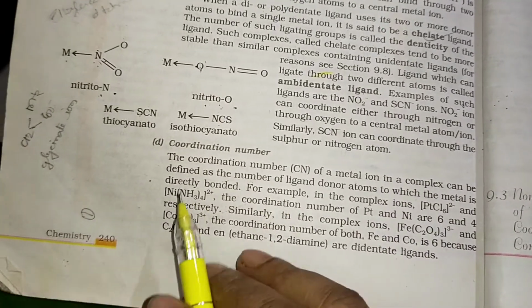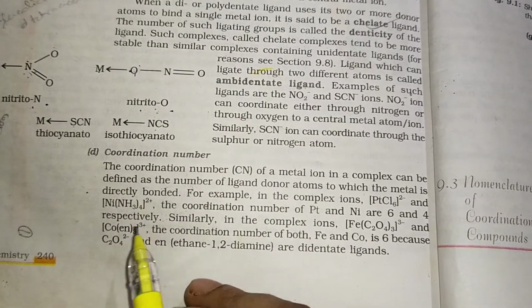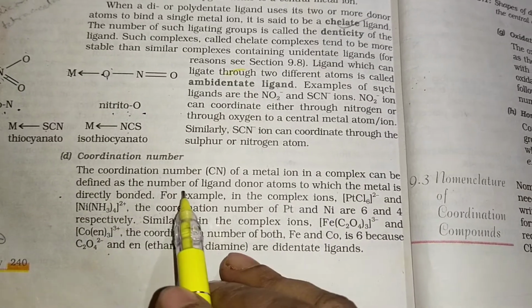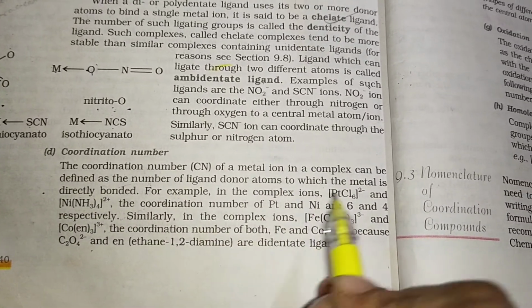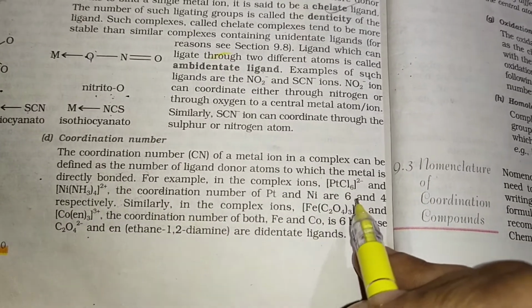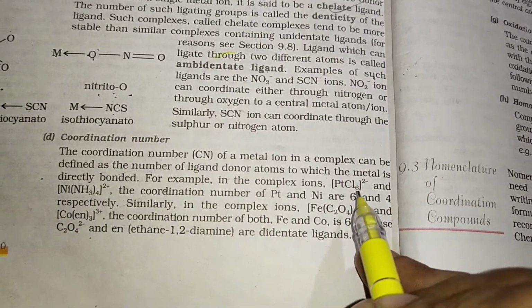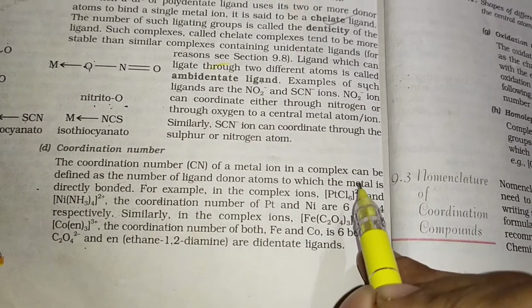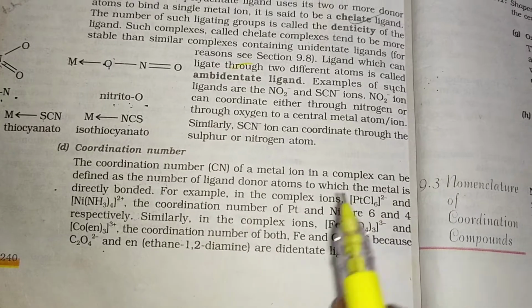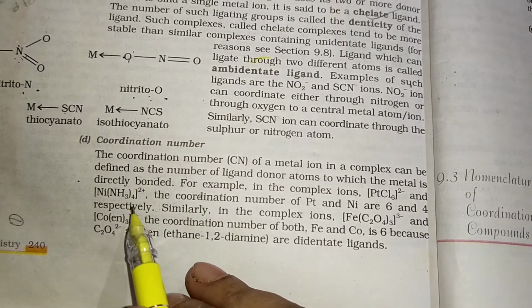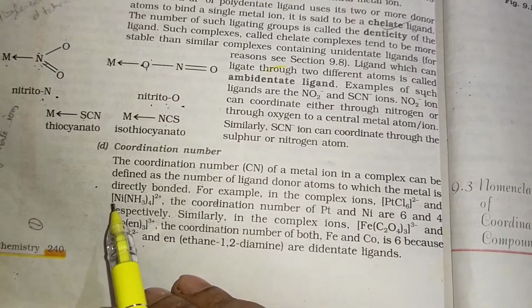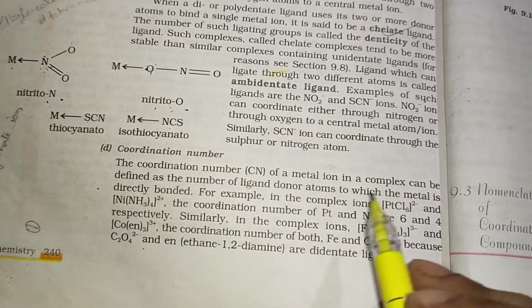Next we come to the coordination number. What is the coordination number? The coordination number of a metal ion in a complex can be defined as the number of ligand donor atoms to which the metal is directly bonded. For example, PtCl6: how many chloride ions are attached with the platinum ion here? 6 chlorides, so the coordination number is 6. And in the case of Ni(NH3)4, how many ammonia are attached? 4 ammonia are attached. So the coordination number of nickel here is 4, and of platinum it is 6.